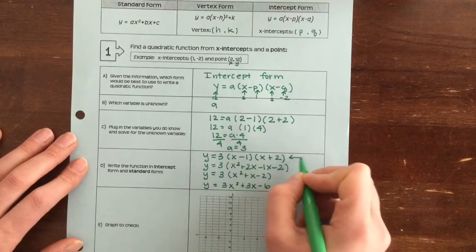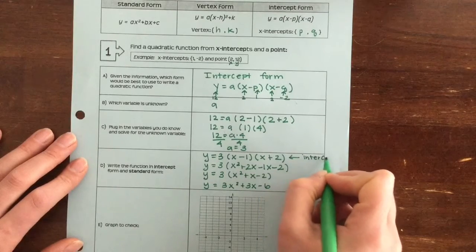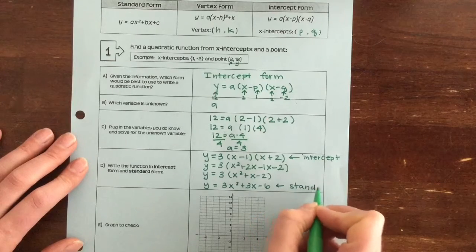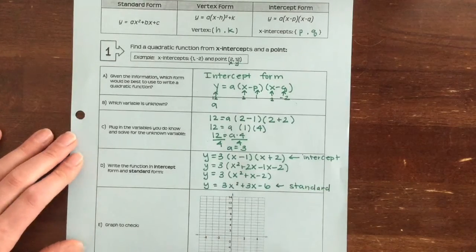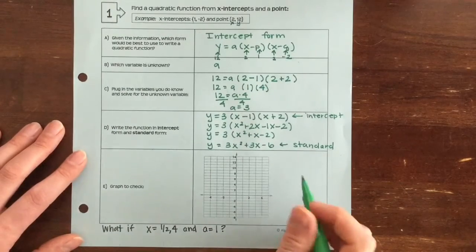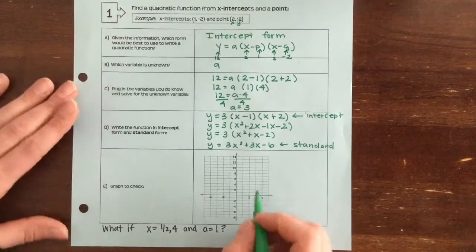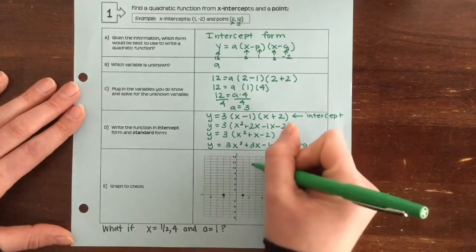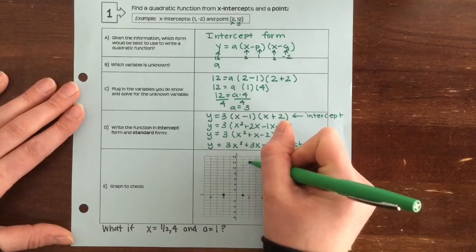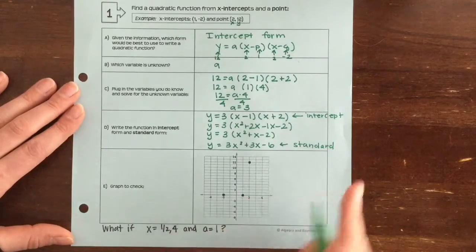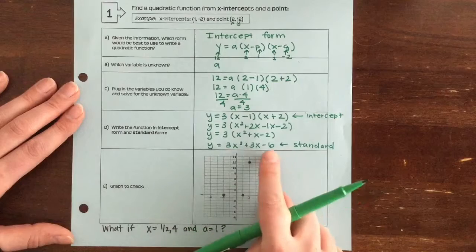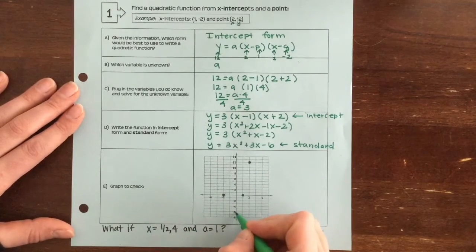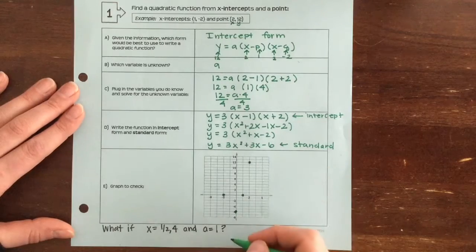So this is our intercept form, and then this is our standard. And let's just graph it to check. So we would expect, it says our intercepts are at 1 and -2. The point (2, 12) is on our graph. Do you think you can identify another one too? If it's in standard form, we know our y-intercept is -6. That seems to follow the pattern that we have.